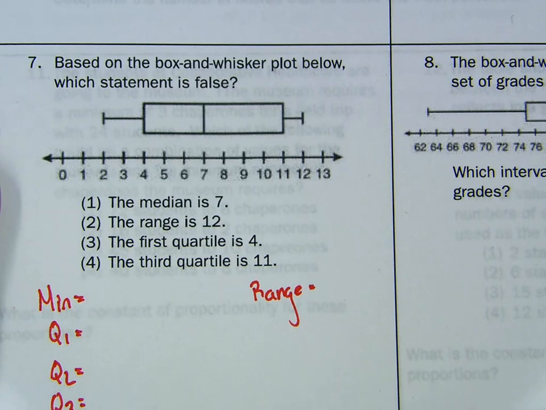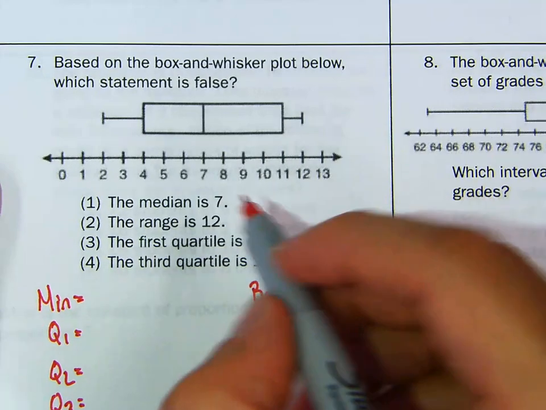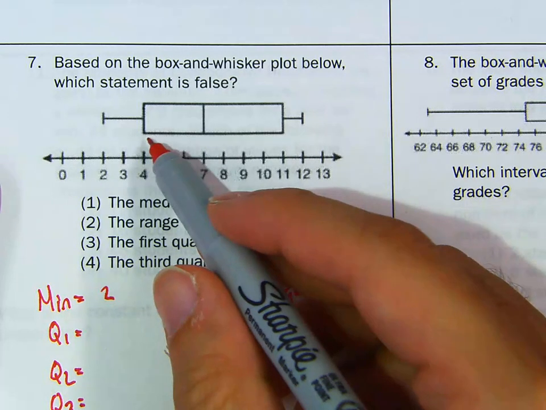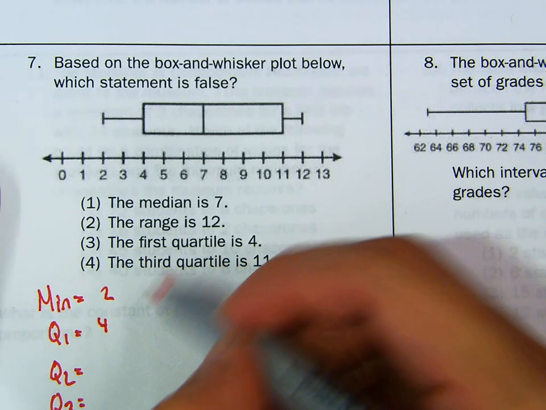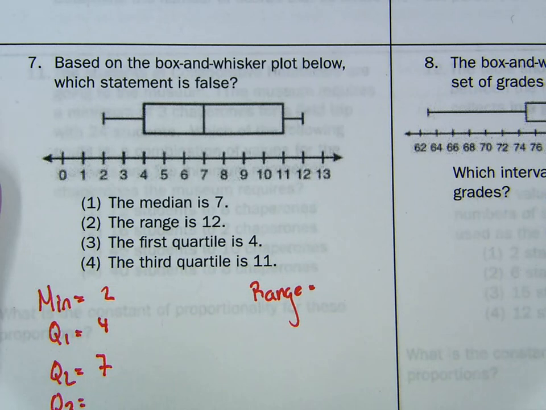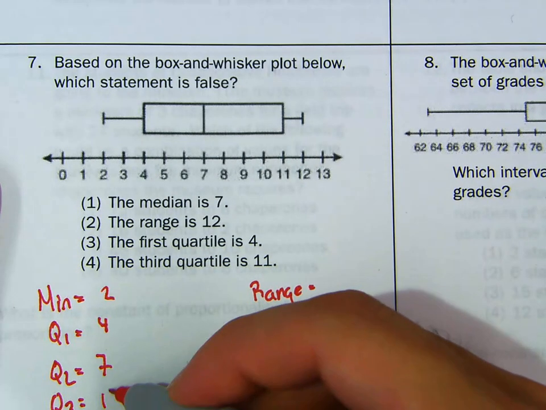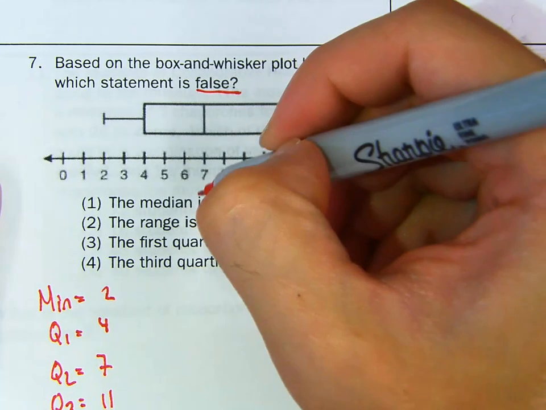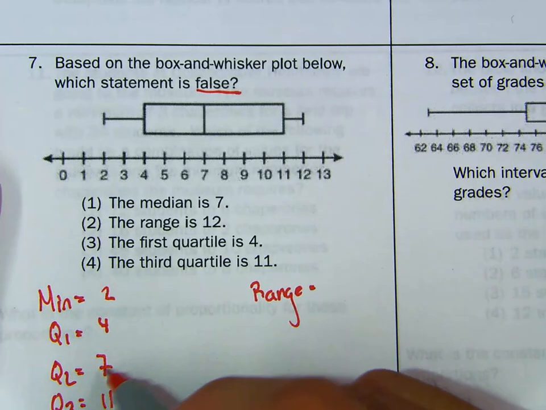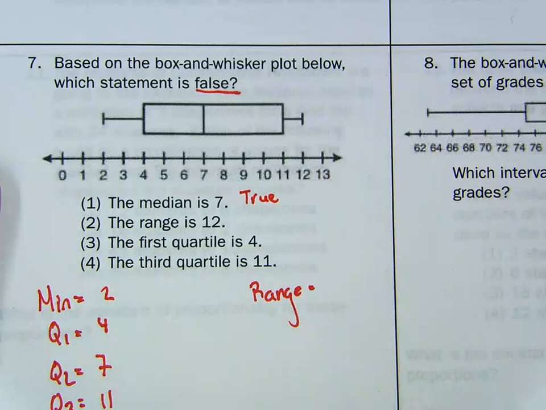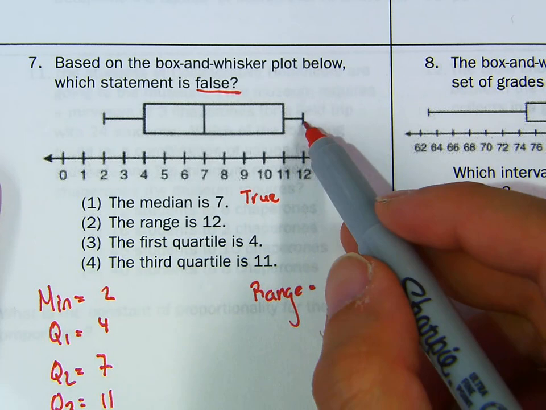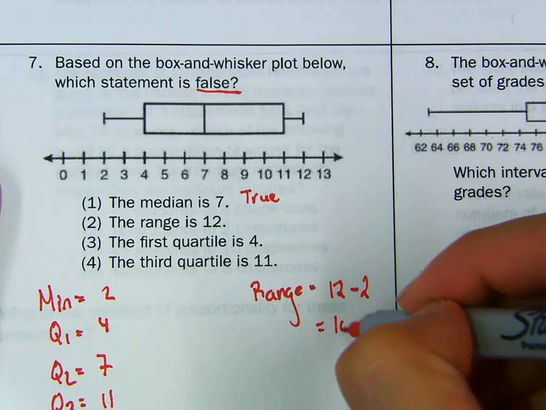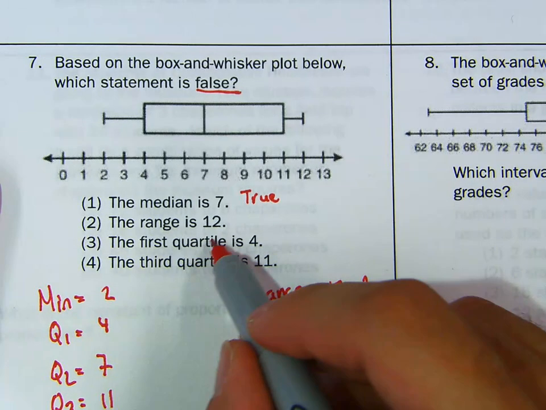Let's take a look. What is my minimum value? It looks like it's 2. My maximum value is 12. My Q1 is 4, Q2 is 7, Q3 is 11. Okay, so which one is false? Well, the median is 7. Median Q2 is 7, this is true. The range is 12. Oh, we didn't do the range. What's the range? The range should be 12 minus 2, which is 10.